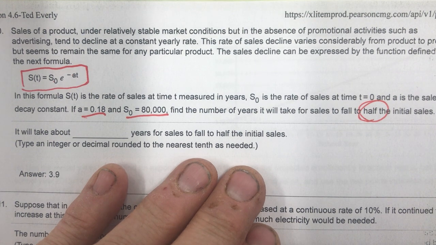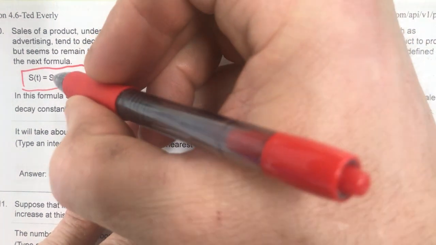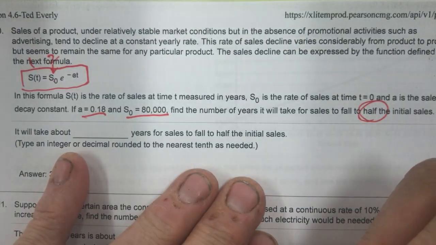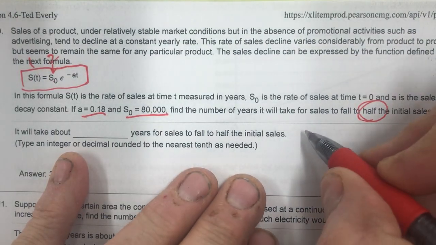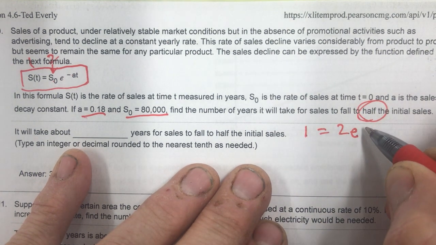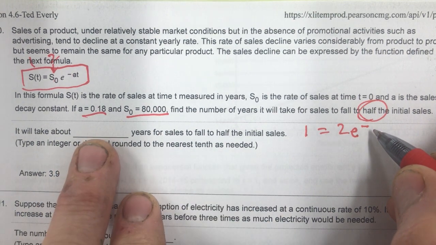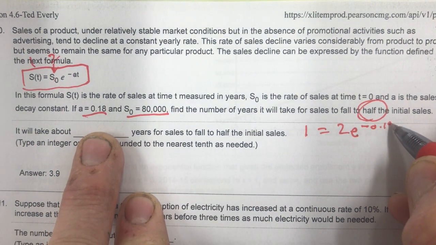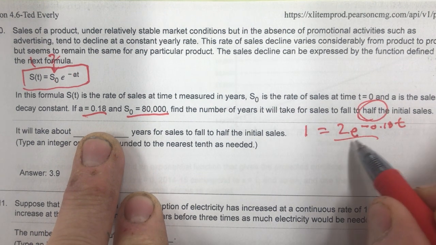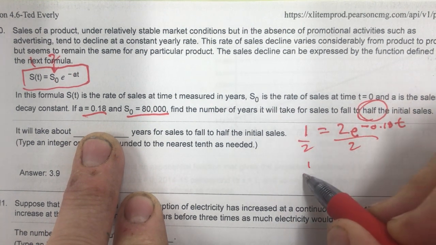Which means if this original was 2, then that would be 1. It's half. So let's do that. 1 equals 2e to the negative 0.18t. And that's how you set it up. Divide by 2, and when I do that, I get 1/2 over here.